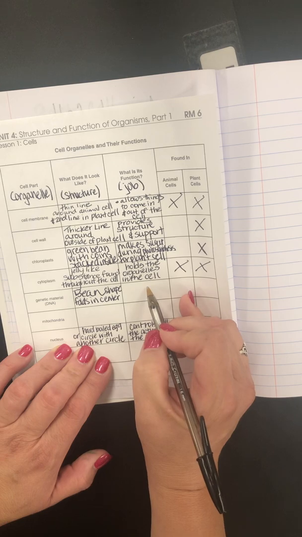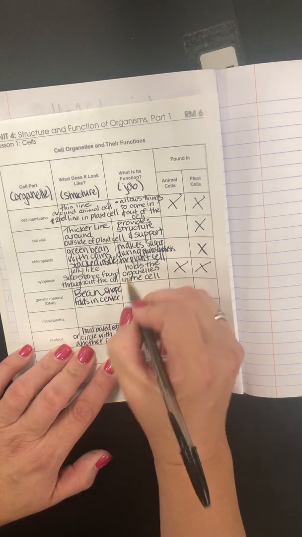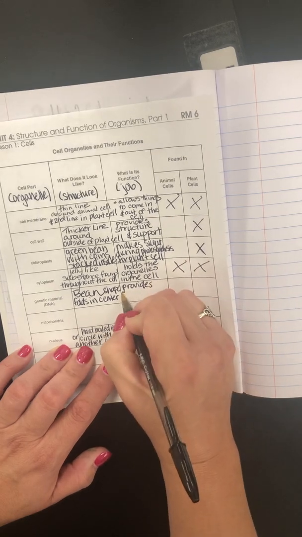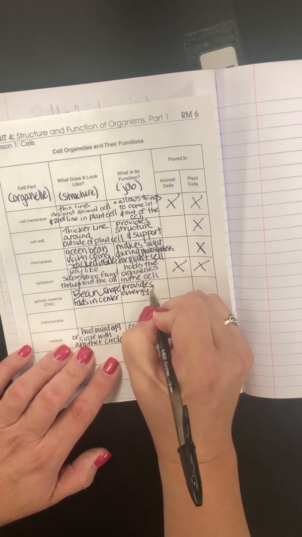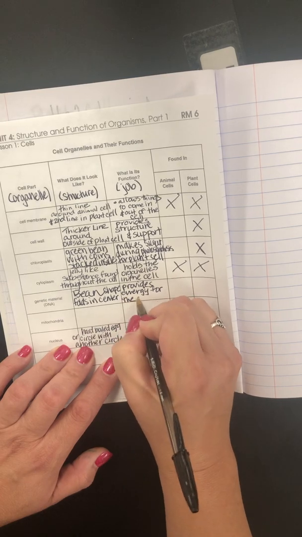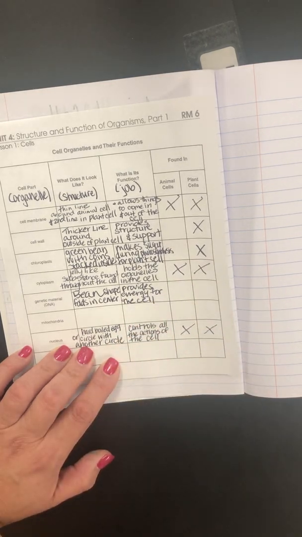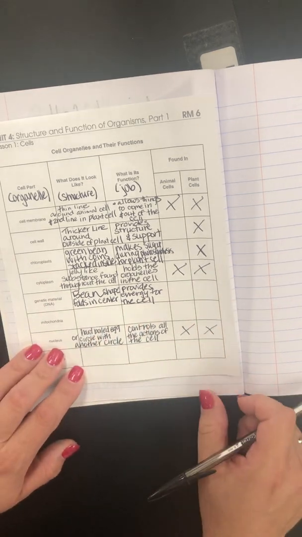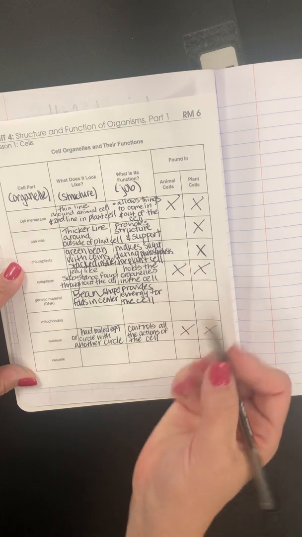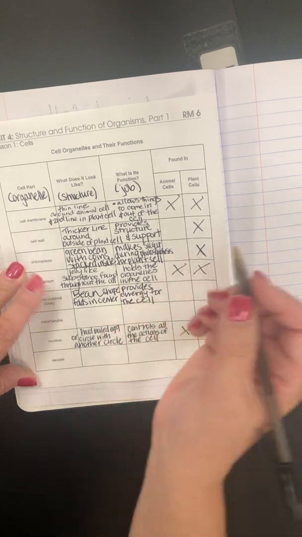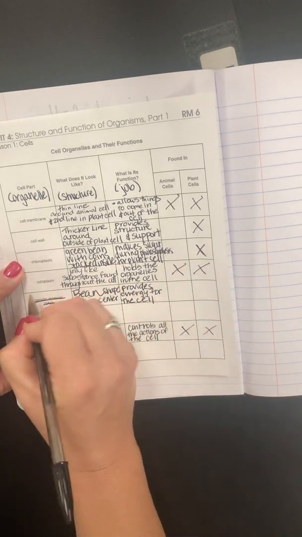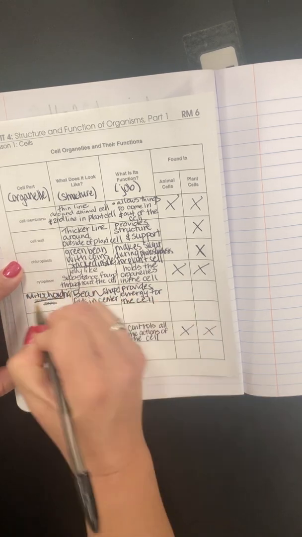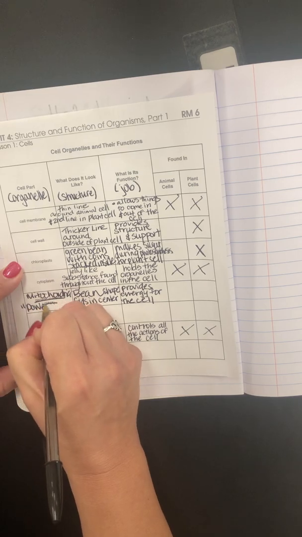What is its function or its job? It provides energy for the cell. Okay, it's also out to the side. I'm going to put down that it is the powerhouse of the cell. And I see that I wrote that in the wrong area, so I'm going to come back and write mitochondria. And I'm going to put out here to the side, it's the powerhouse.